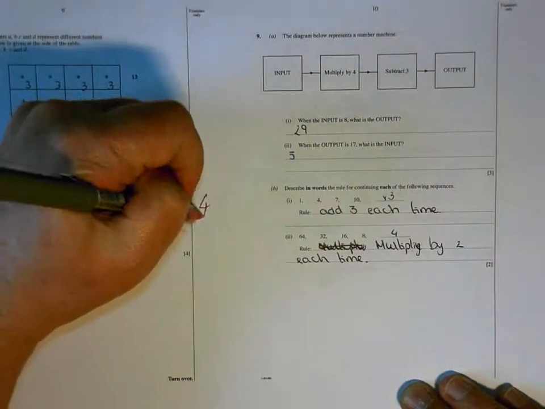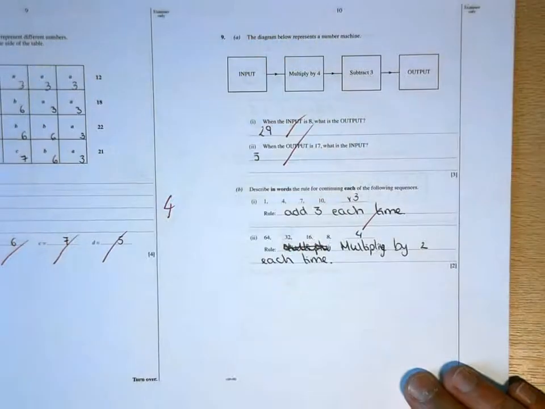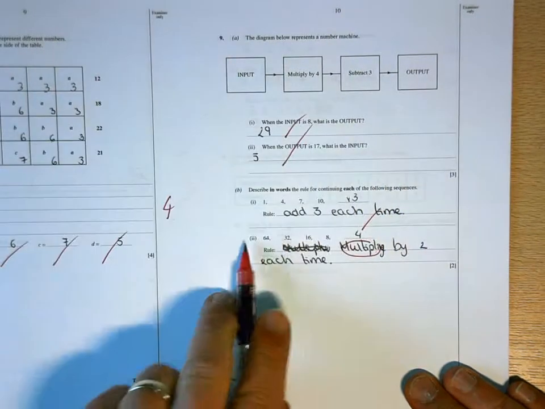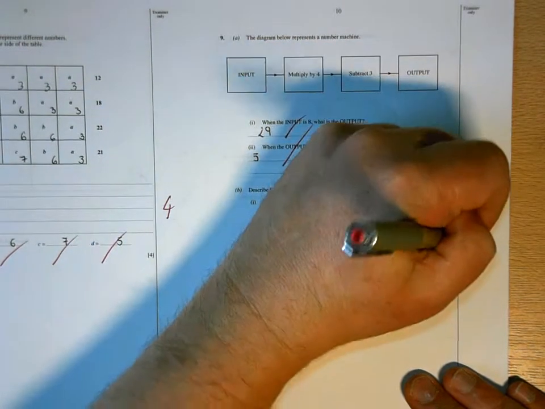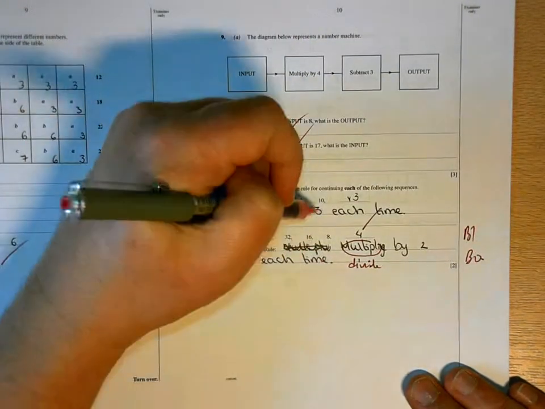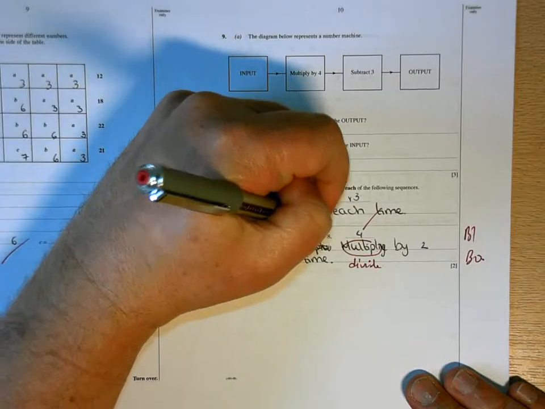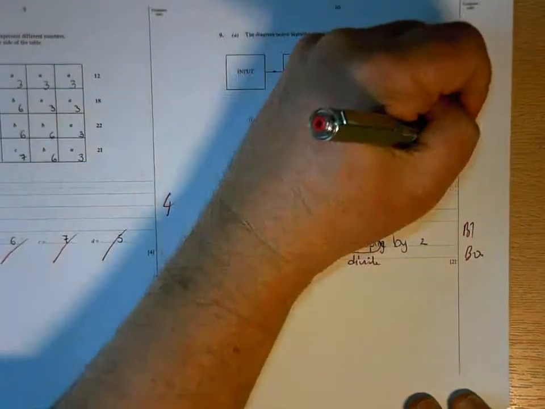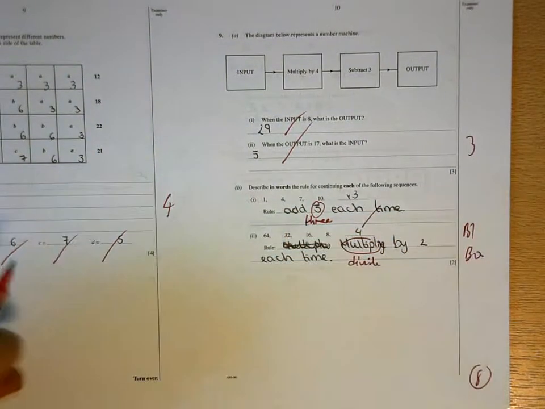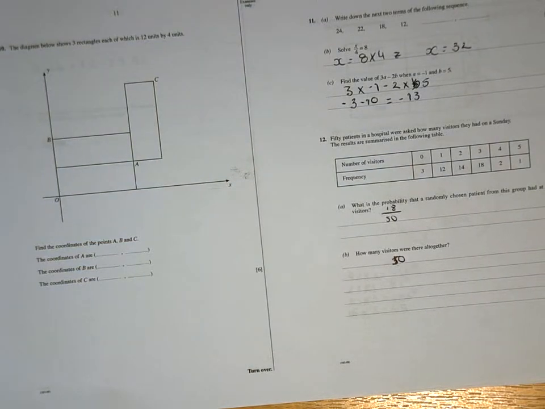Good, good, good, good. Add 3 each time, multiplied by 2. No, it's not multiplied by 2, they're being divided by 2 each time. And the other thing to be careful there is that's a digit, it's not a word. Are you supposed to be writing, describing in words? 8 for the page. Take a look at how I do that on the video clip. See if it makes sense to you.